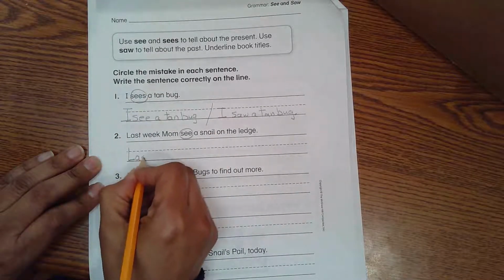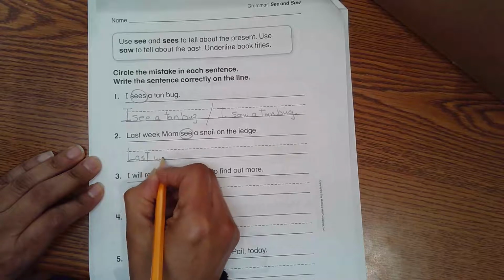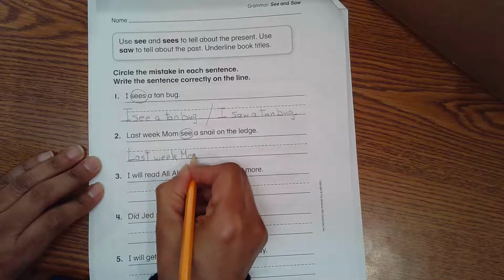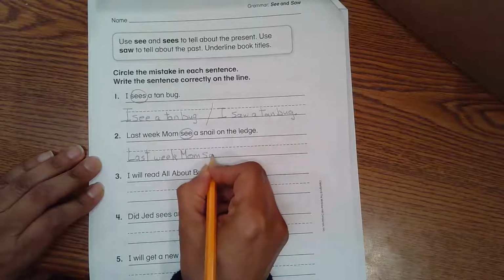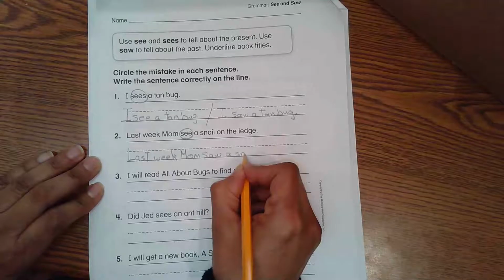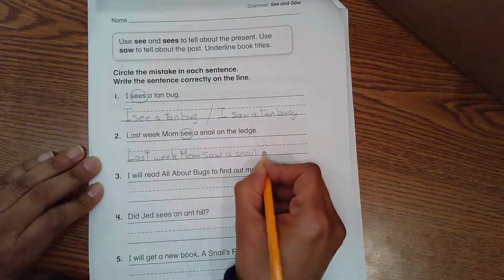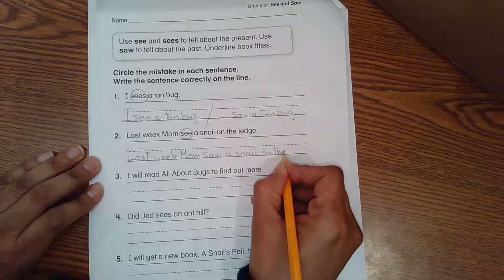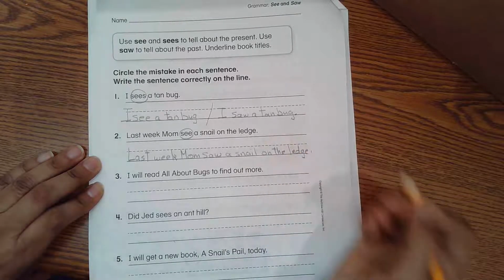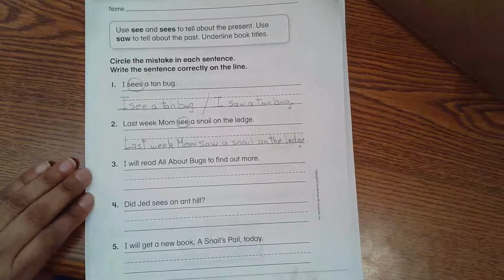Last week, Mom saw, then you write the rest of the sentence. A snail on the ledge. Then put your ending for your sentence.